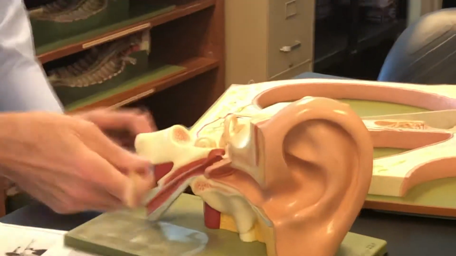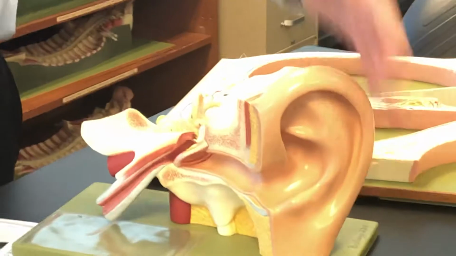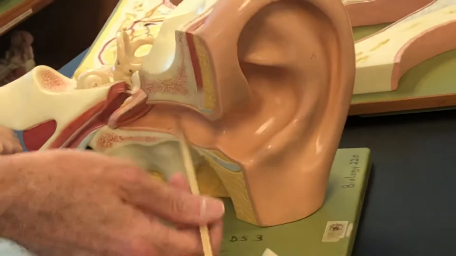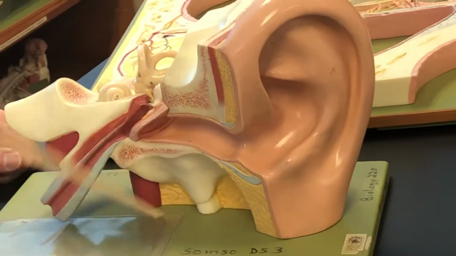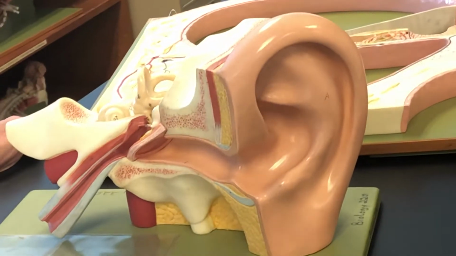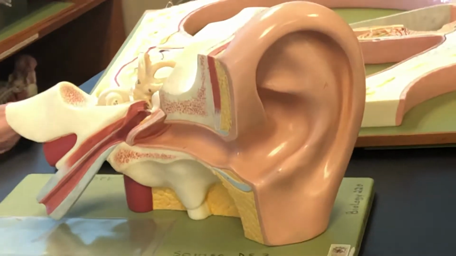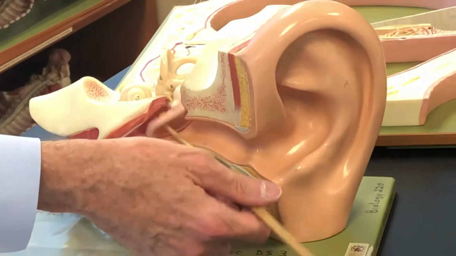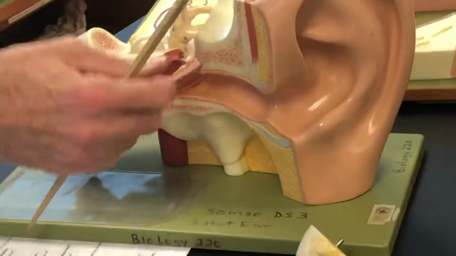All right, so sound waves will be trapped by the auricle of the external ear, funneled in. So what is this, by the way? What would this space in here be? External auditory canal? Yes, external auditory canal. Exactly. So the sound waves that are funneled in strike the lateral surface of the tympanic membrane.